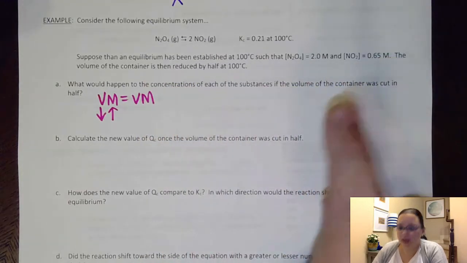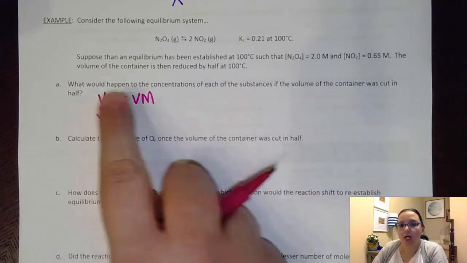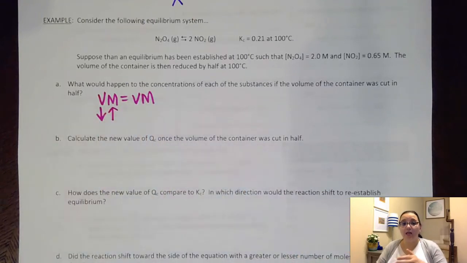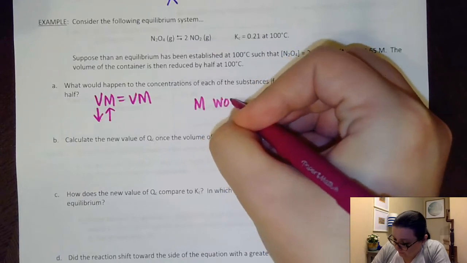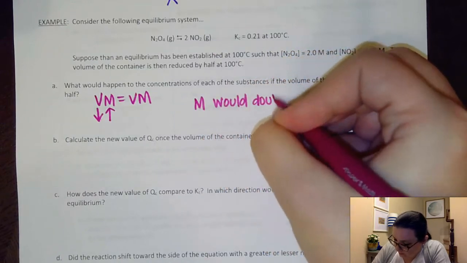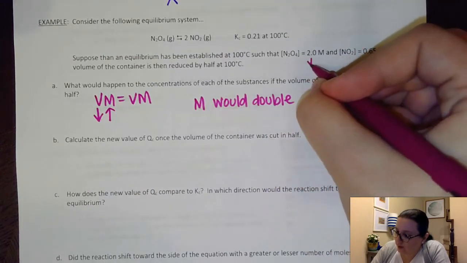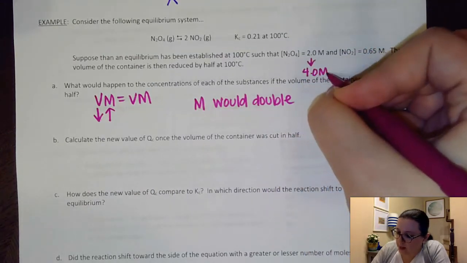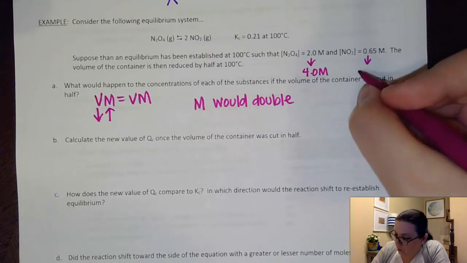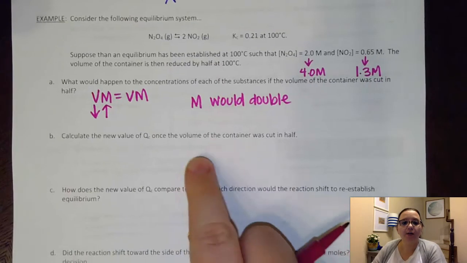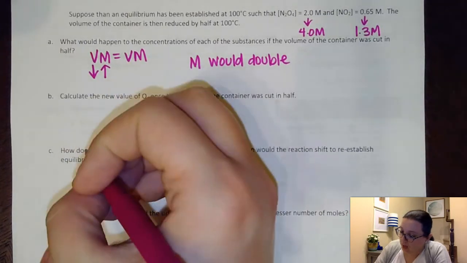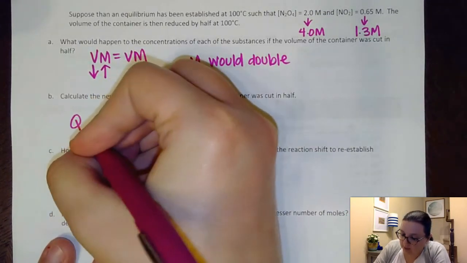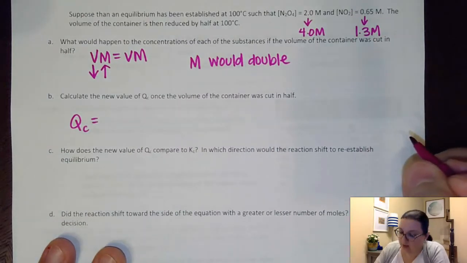So what that means is that if the volume of the container was cut in half, the molarity is going to increase in a proportionate amount. So if I halve the volume, then the molarity would double. So that means my 2.0 here would end up becoming 4.0 molarity, and my 0.65 here would end up becoming 1.3 molarity. Okay, so then on this next part, it wants us to calculate the new value of Q once the volume of the container was cut in half. So I'm going to set up my equilibrium expression, except I'm going to do it with Qc since we're not at equilibrium yet for this one.